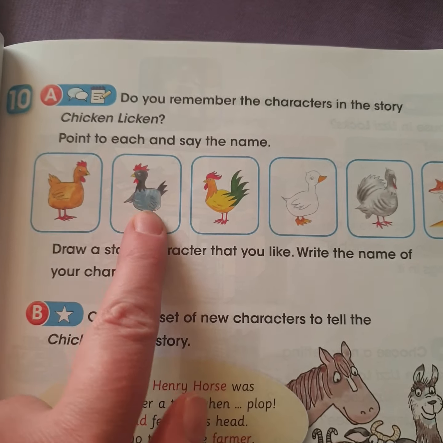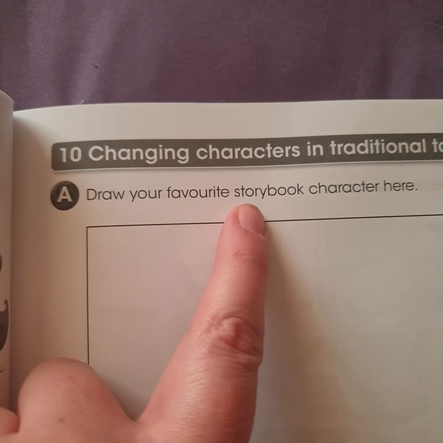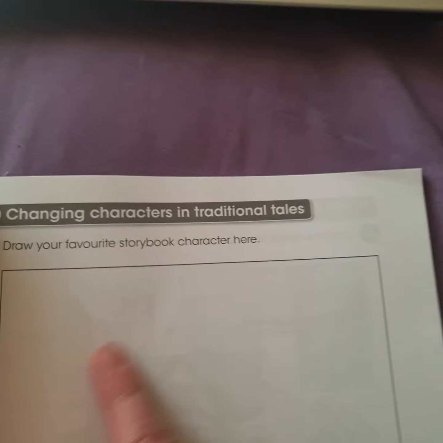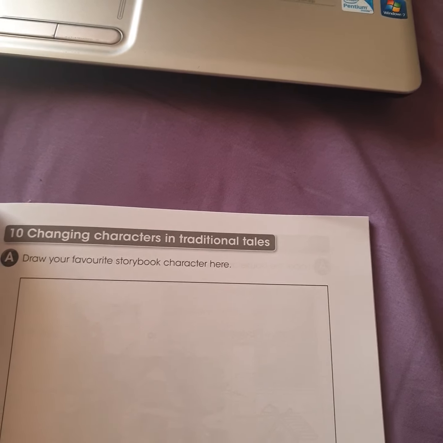story character. You're actually going to do this straight into your activity book over here. So it says here, draw your favorite storybook character here. So whoever you like, you're going to draw here. I'm going to make life a lot easier for you guys this week. And you're going to write your character's name. This can be any person. It doesn't have to be from the stories you've done. You can choose your own and make it fun.